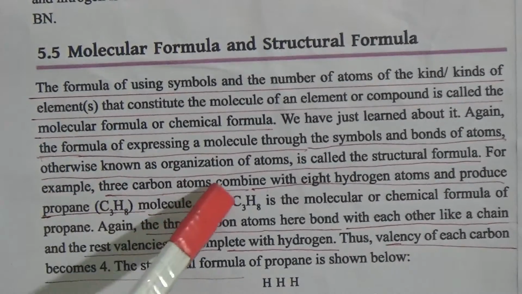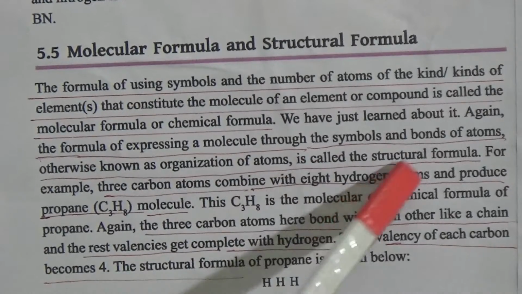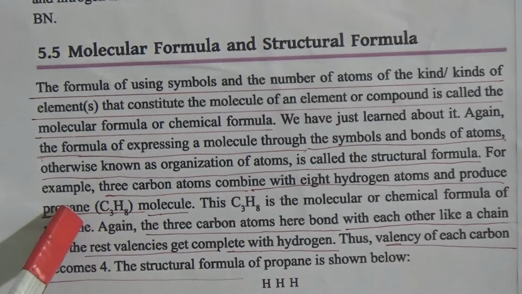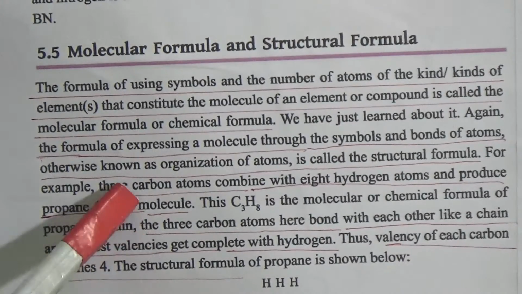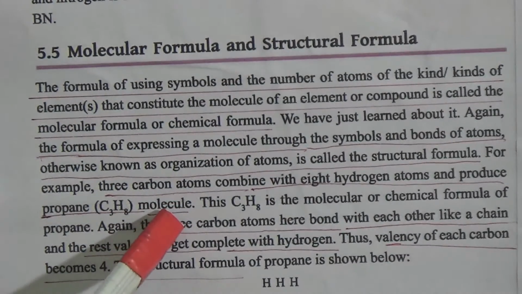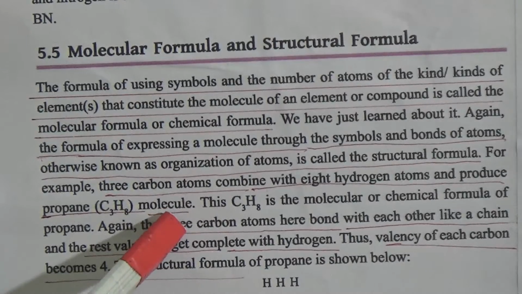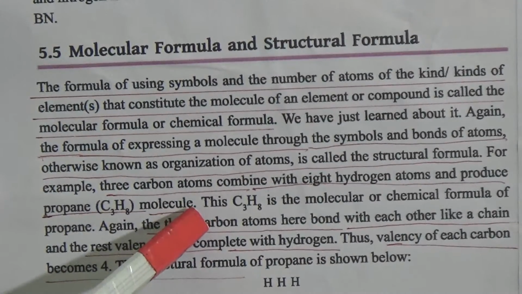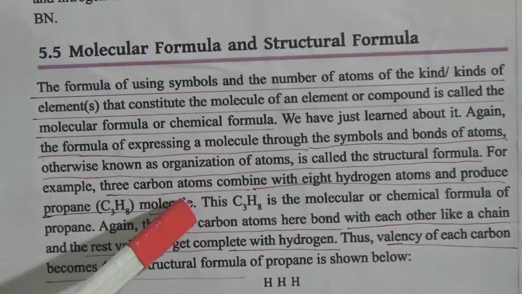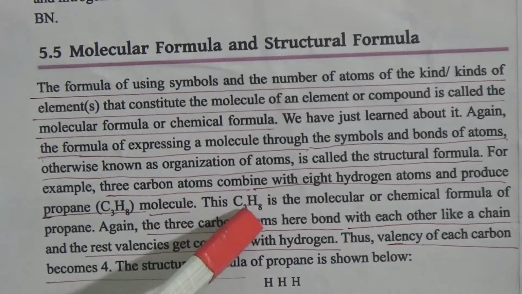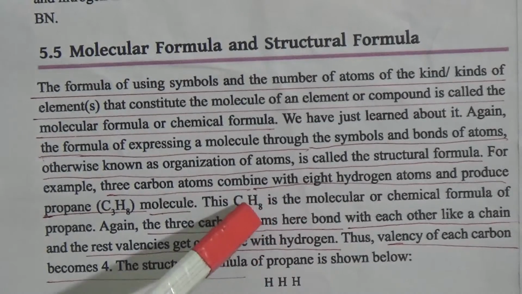For example, 3 carbon atoms combined with 8 hydrogen atoms produce propane, that means the C3H8 molecule. In propane there are 3 carbon atoms. First, the 3 carbon atoms join with each other with one bond, and the rest of the valencies fill up with hydrogen atoms.